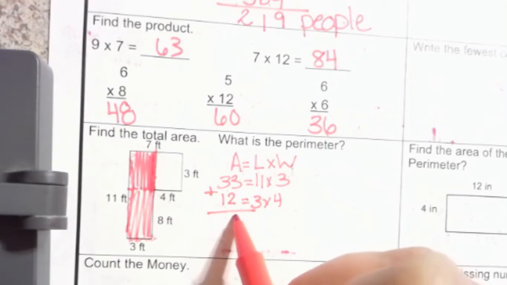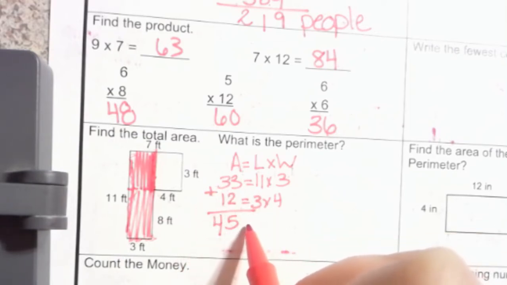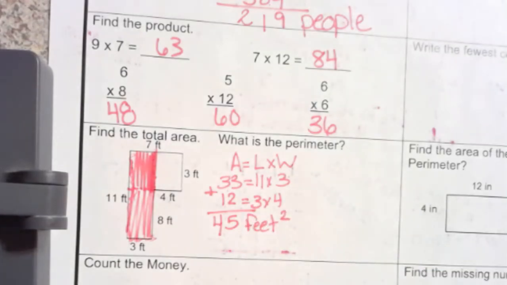3 plus 2 is 5. 3 plus 1 is 4. 45 feet square. It's feet square. You could have also said square feet.